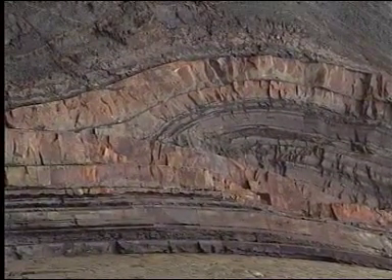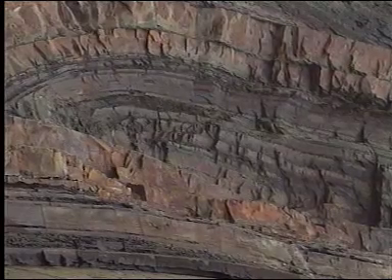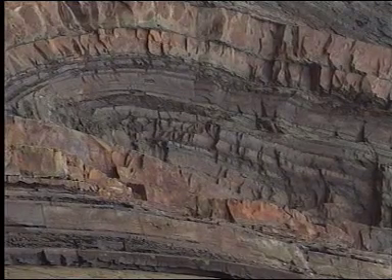Now let's have a look at the hanging wall. Well, the beds here are quite clearly folded. There's a very tight fold in the hanging wall.